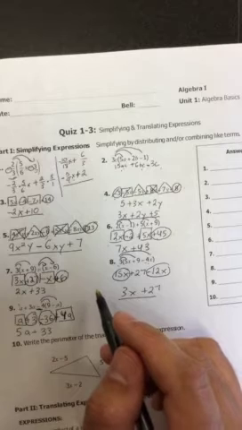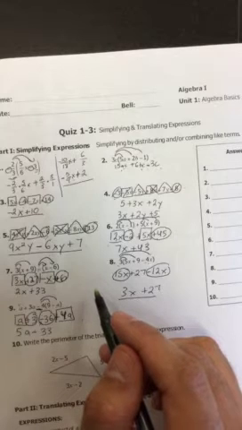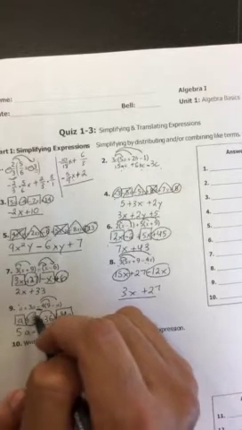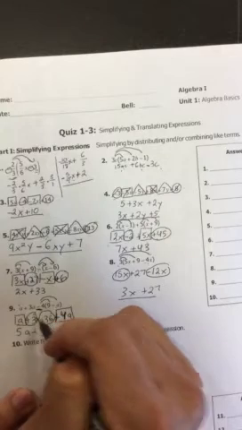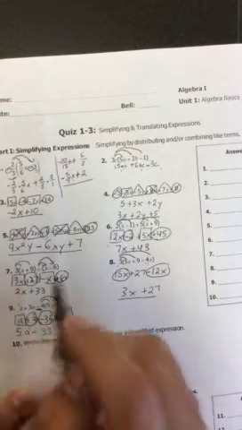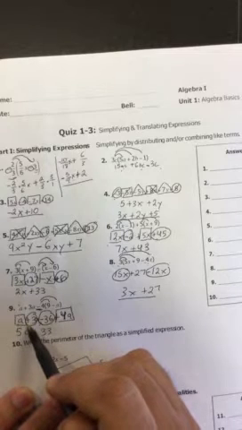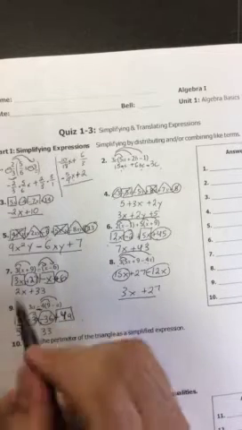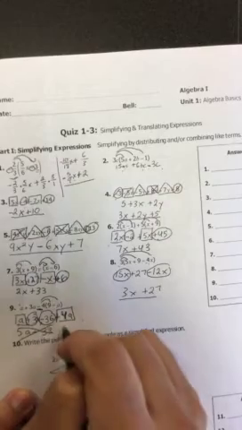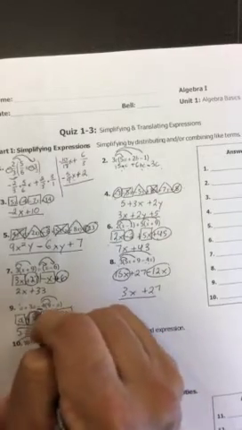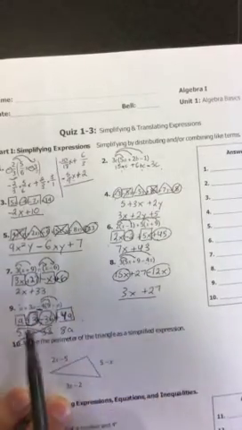I'm sorry, I just realized that I made an error because this was not plus 3, this was actually plus 3a. So this would actually change the problem. It would be a plus 3a, which is 4a, plus another 4a, which would be 8a. I'm sorry, this should have a rectangle around it. I messed up here.